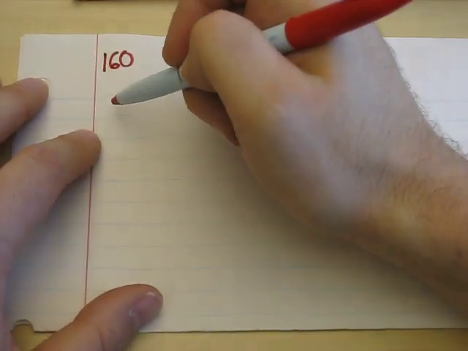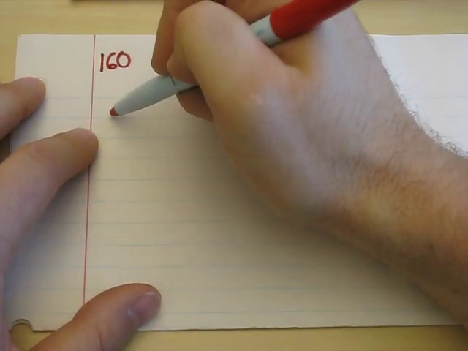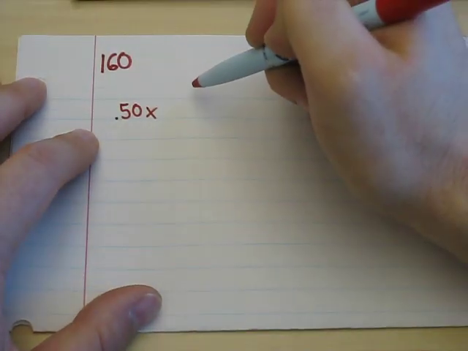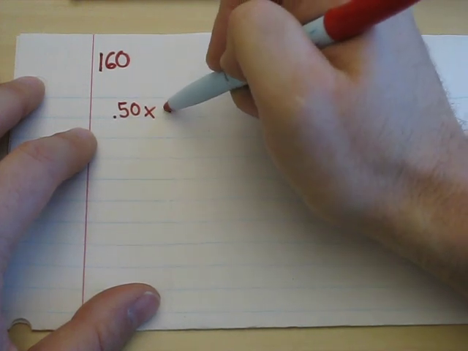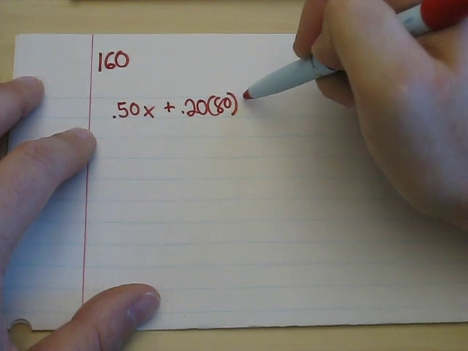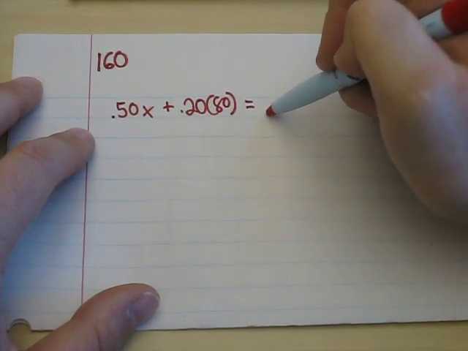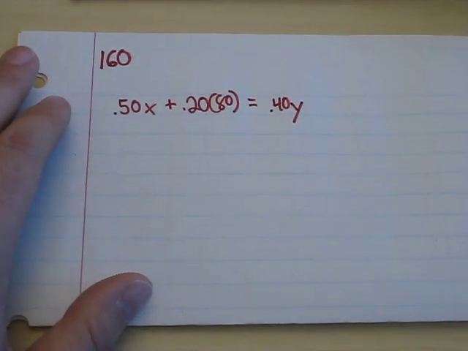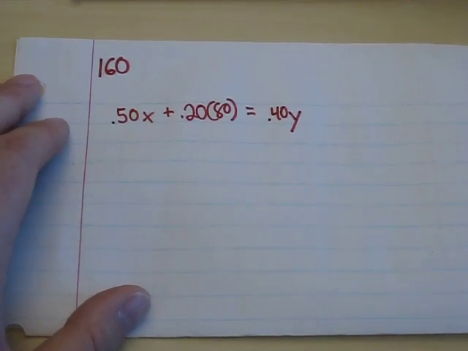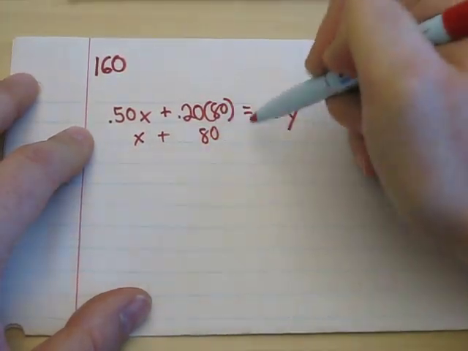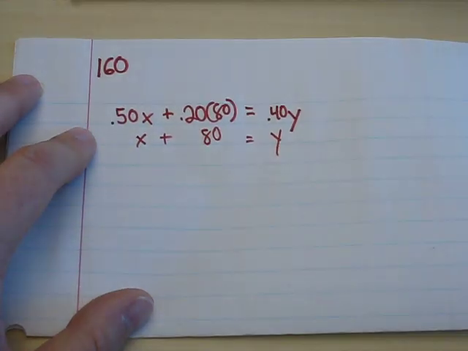It says, in the book, how many ounces of a 50% alcohol solution, so we're looking at 0.50x, must be mixed with 80 ounces of a 20% solution, that's 0.20 times 80, to give you a 40% solution. This is 0.40 times y. All right, so with that in mind, let's see what we got here. We are going to take our x plus, this is our total equation, 80 equals y.